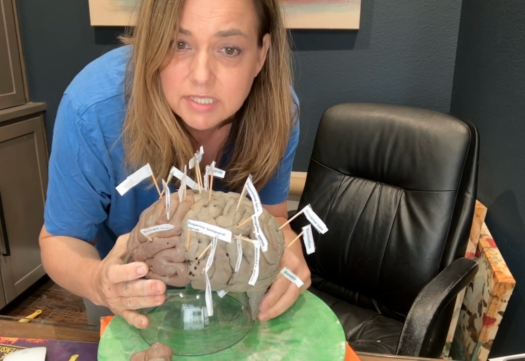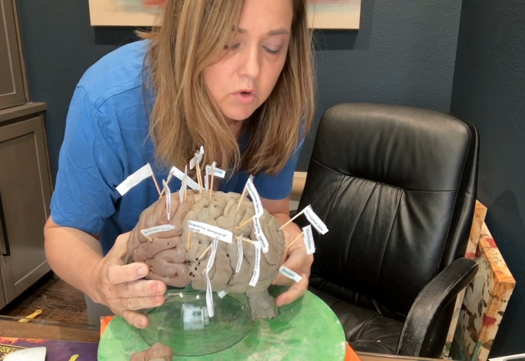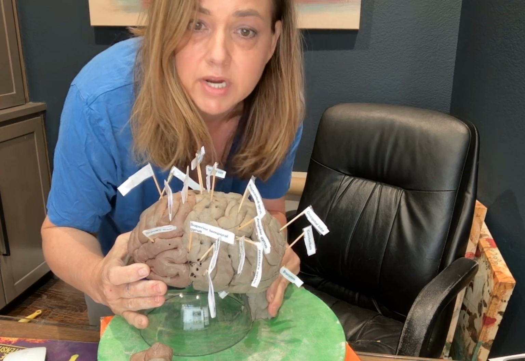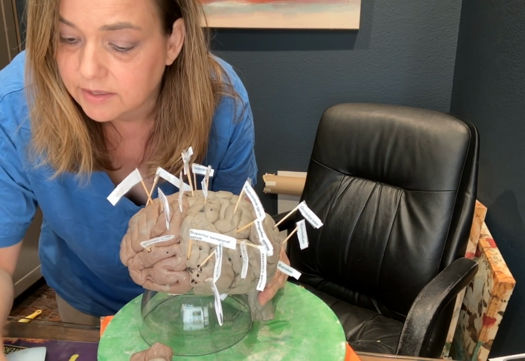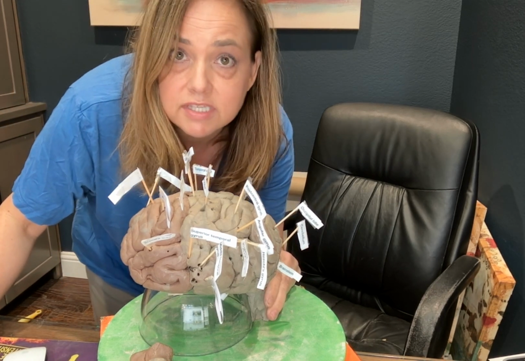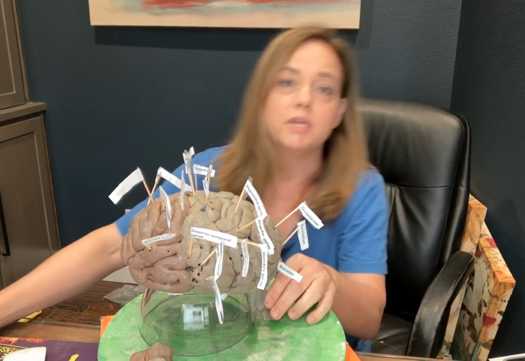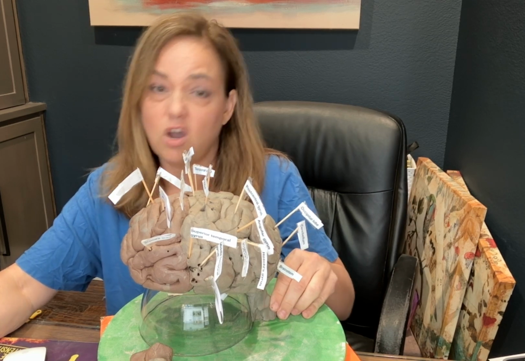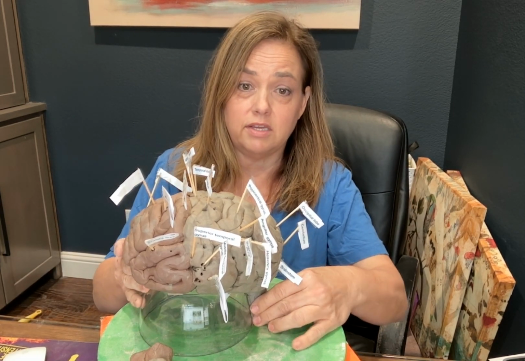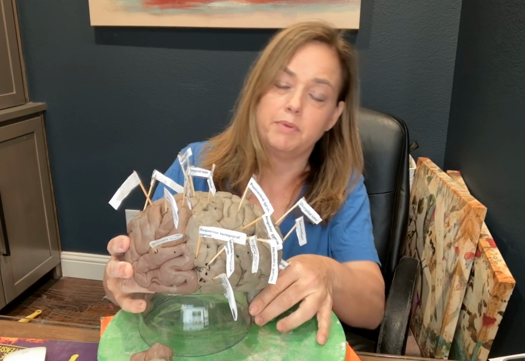This back here is the brainstem. This is where the spinal cord comes into the brain, and it controls life-sustaining functions like heartbeat, breathing, consciousness, all the things that we don't think about that happen.